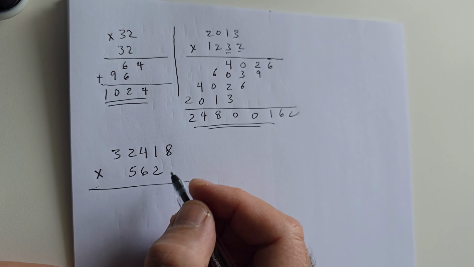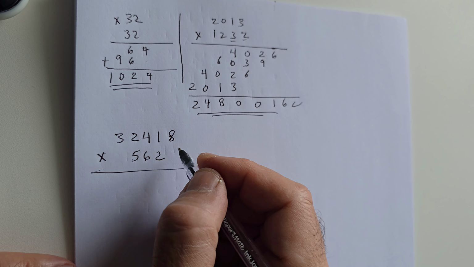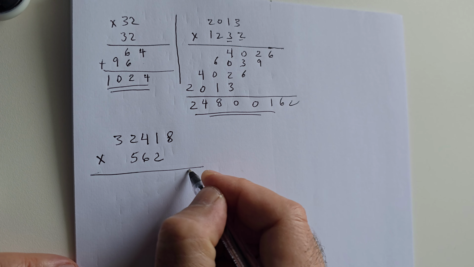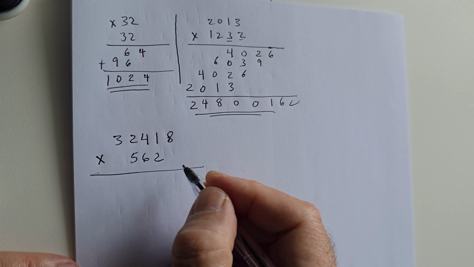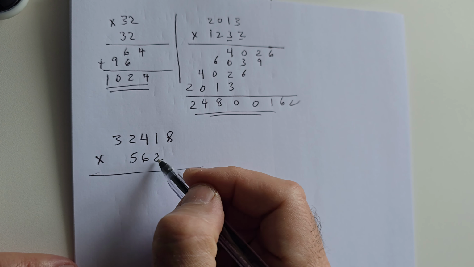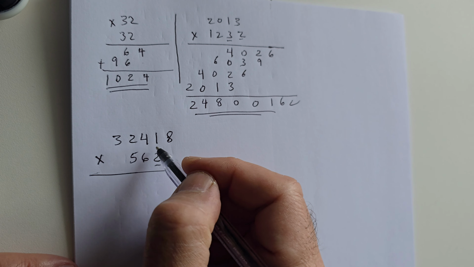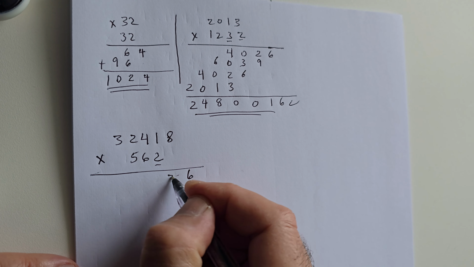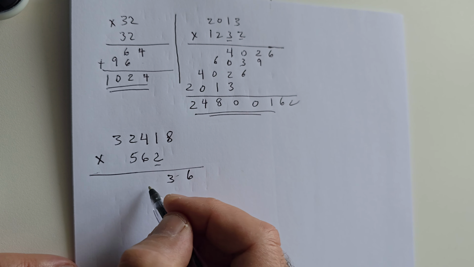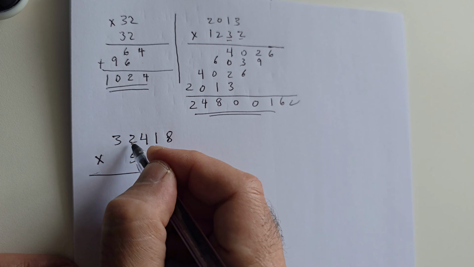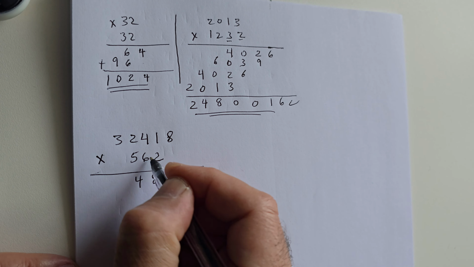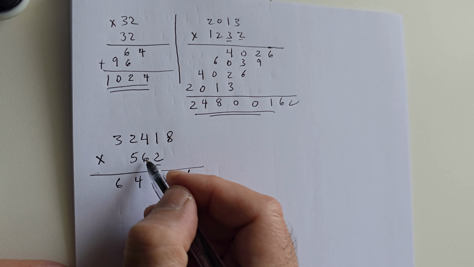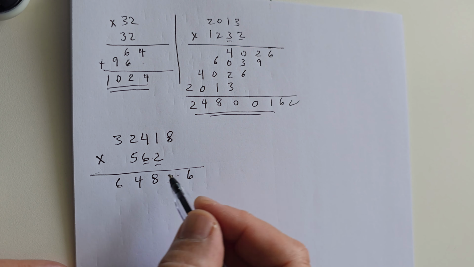So let's multiply now. First thing that we're going to do, of course, is the first digit. So 2 times 8, that's 16. So I put 6 here. And then 1 is remaining. So then 2 times 1, that's 2. And then plus 1, that's 3. And then 2 times 4, that's 8. 2 times 2, that's 4. And then 2 times 3, that is 6.